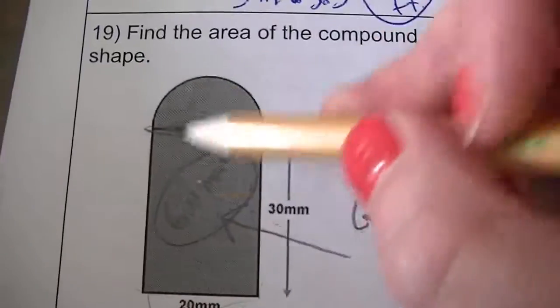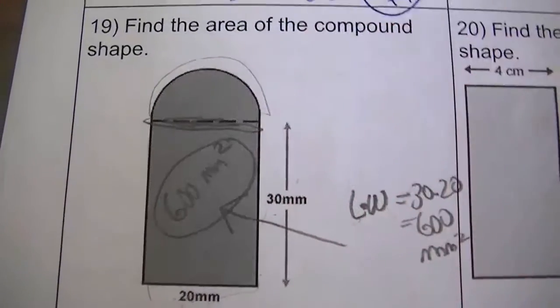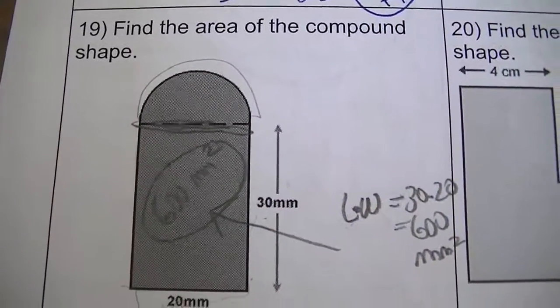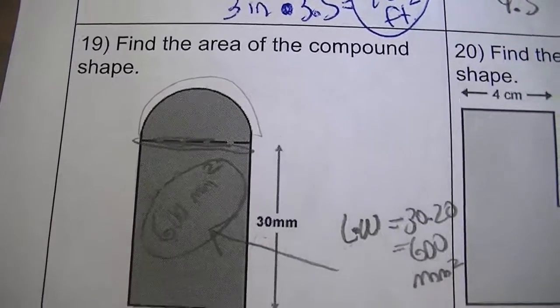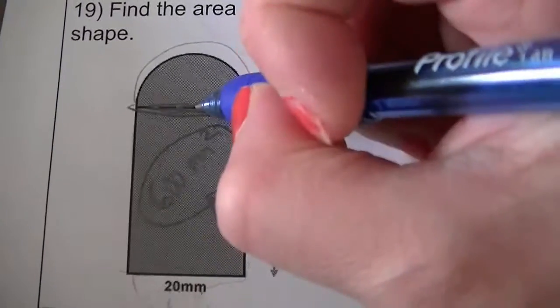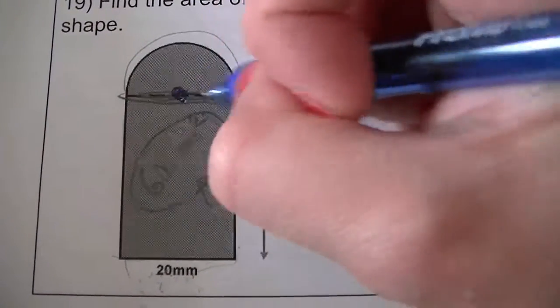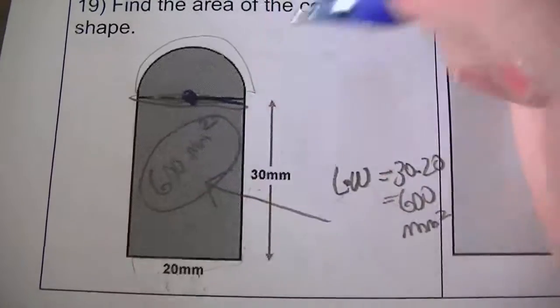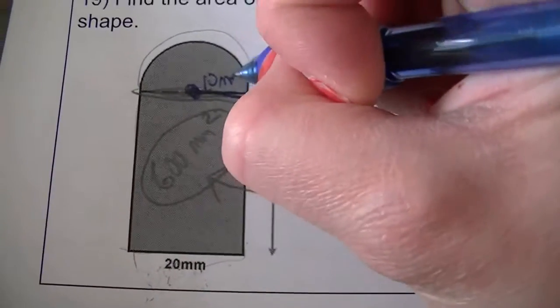Okay, we're not done because we have to find the total area. And we have this semicircle right there. It doesn't look like there's much information at first, but there's enough information for you to figure that out. The distance from here to here is 20 millimeters, so that means the radius from here to here is half of 20, which is 10 millimeters.